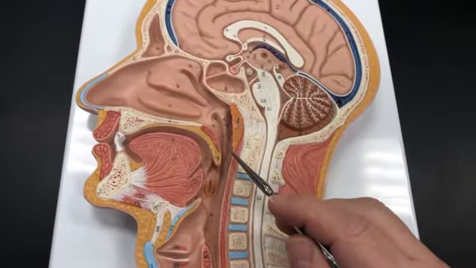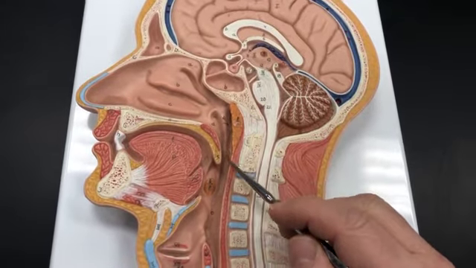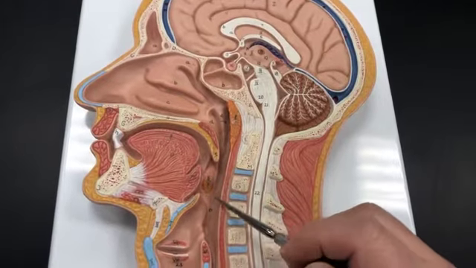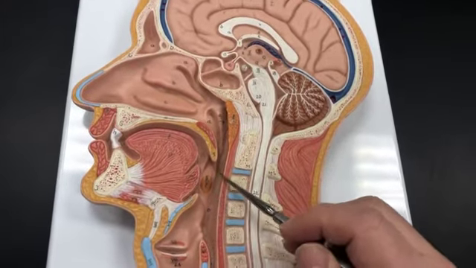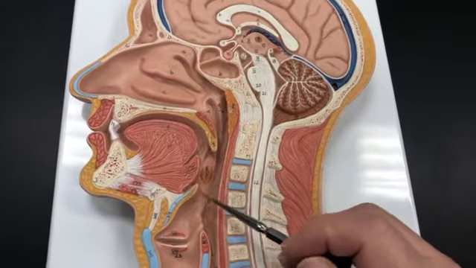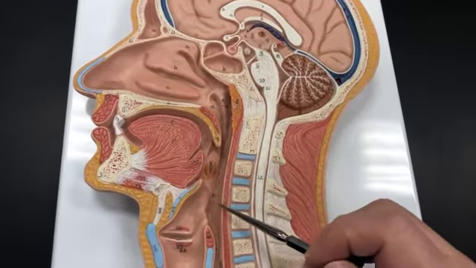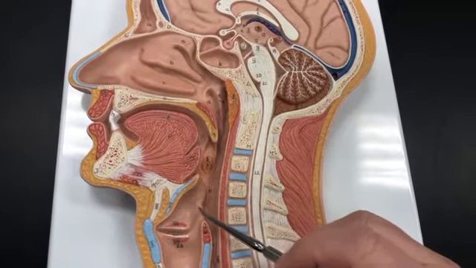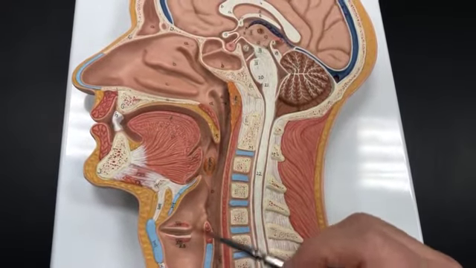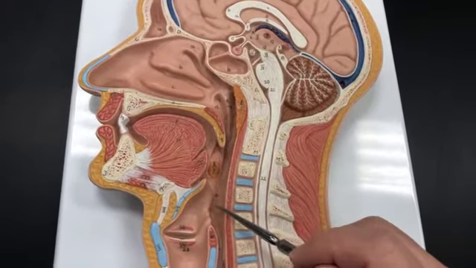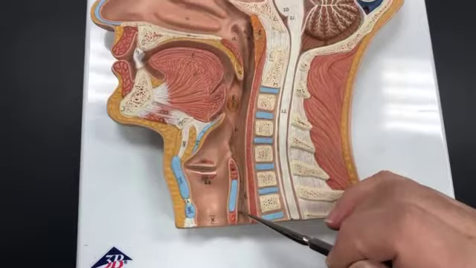The nasopharynx behind the nasal cavity, the oropharynx, the space behind the mouth, and then this is the laryngopharynx. And at the laryngopharynx, when you swallow, the epiglottis closes and keeps food from going into the respiratory system, so that's the epiglottis. And food goes down the esophagus.